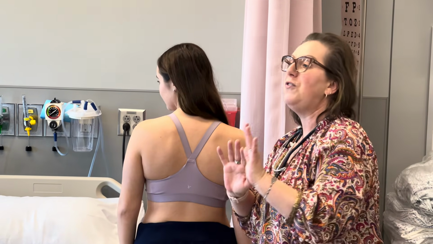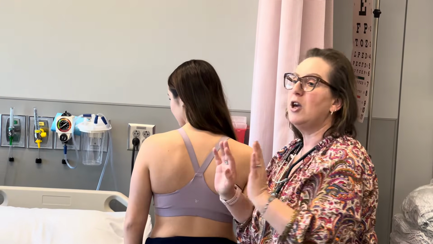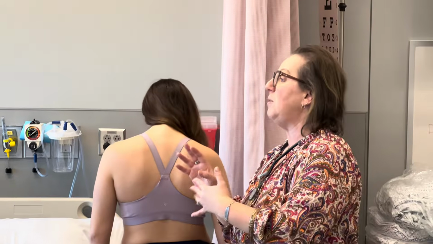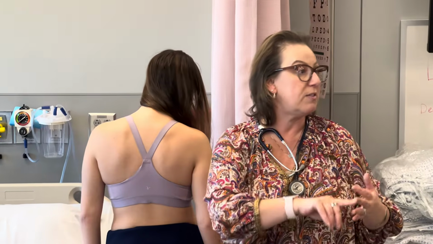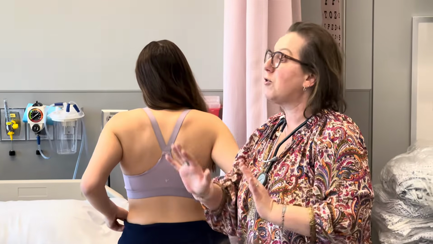If that vibration feels different in the top versus the bottom, it could be a consolidation, meaning there's something there that shouldn't be there. It could be filled with fluid. It could be filled with mucus. It could be filled with a tumor. It could be something is there. So that might be your first indication that we need to dig a little deeper, okay?